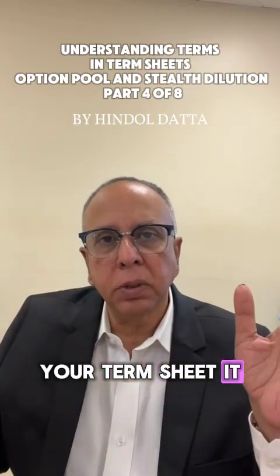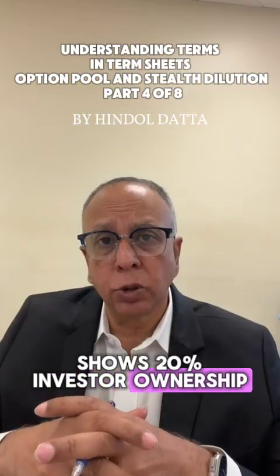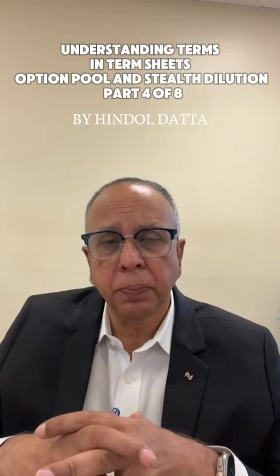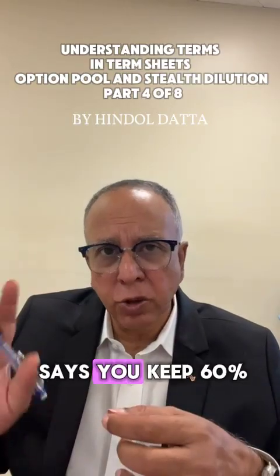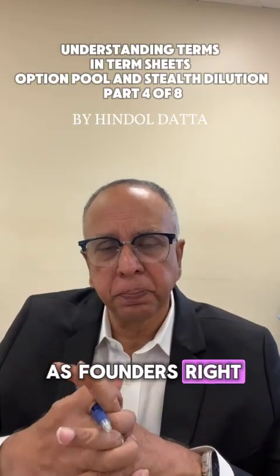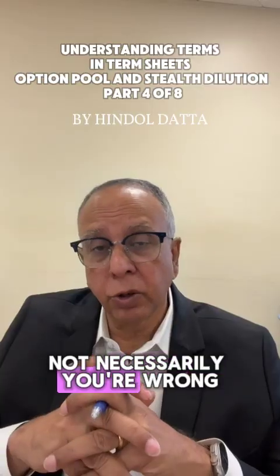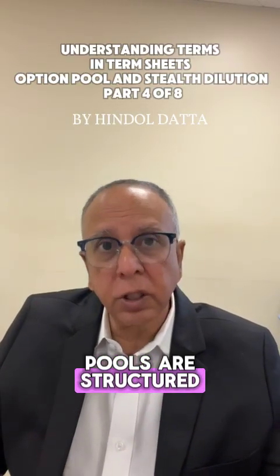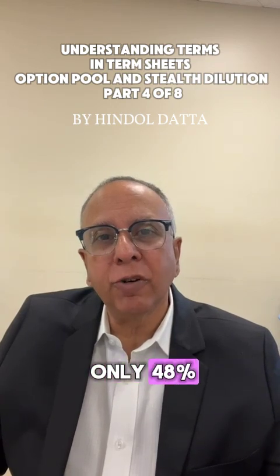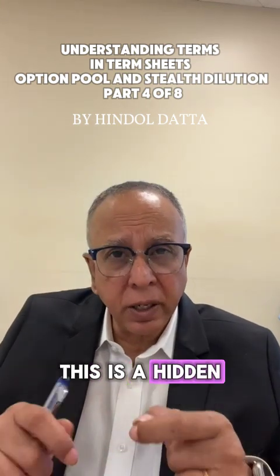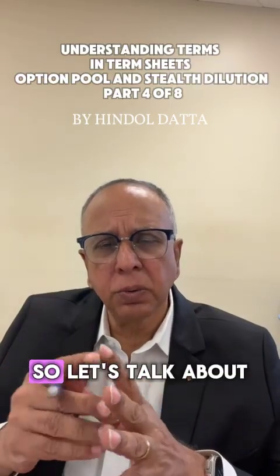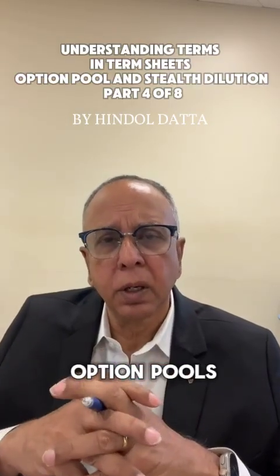Your term sheet shows 20% investor ownership. It shows a 20% option pool for employees. And that simple math says you keep 60% as founders, right? Well, no, not necessarily. You're wrong. The way the option pools are structured, you might actually keep only 48%. This is the hidden dilution that catches a lot of founders off guard. So let's talk about that in more detail.